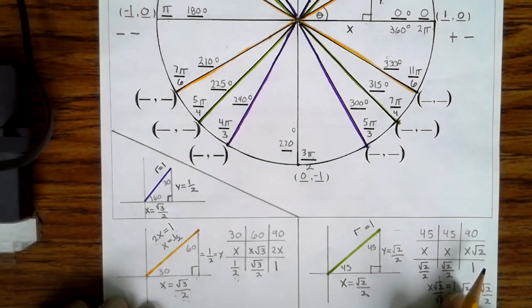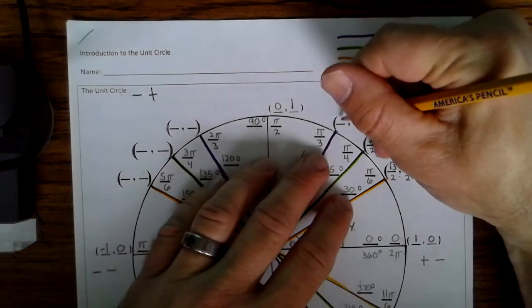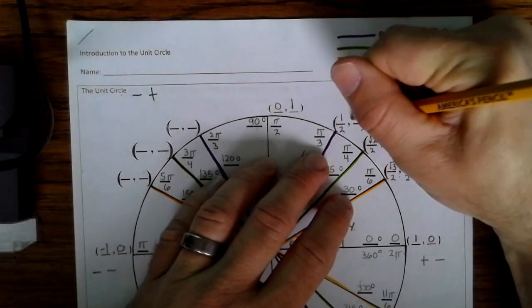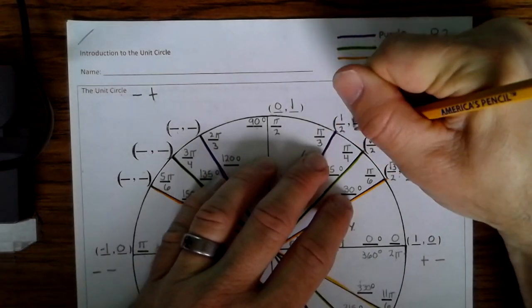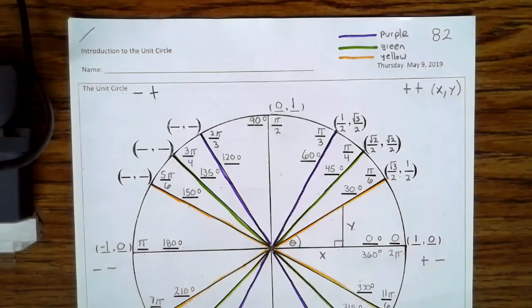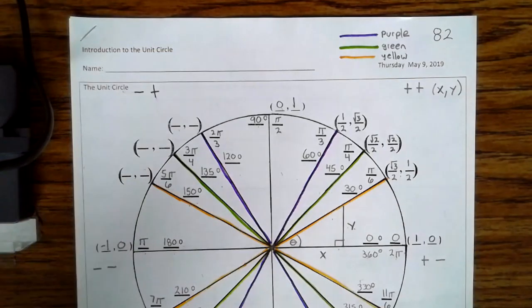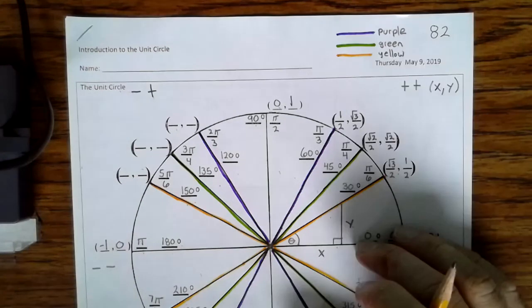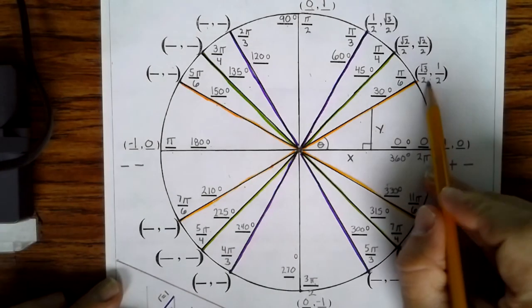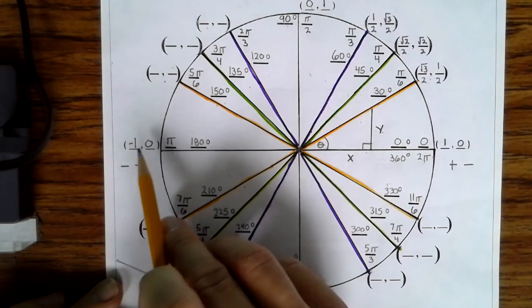Now, the cool thing is, once you understand this quadrant, that's why the bow tie is very important, okay? These are the same point, except they have to follow the quadrant rules of negative, positive. So, following the bow tie, this would be negative square root of 3 divided by 2 and 1/2.